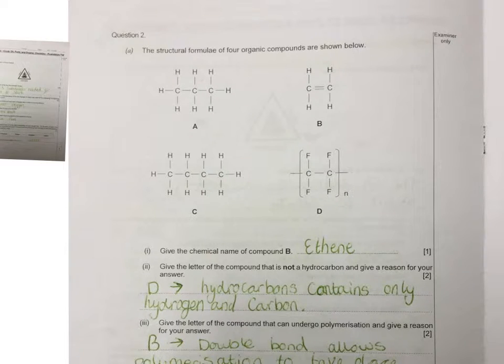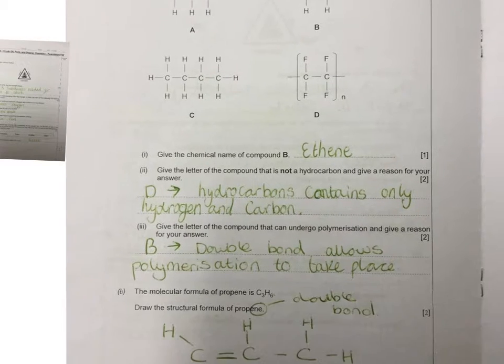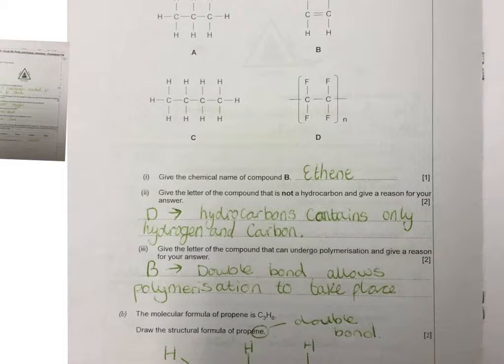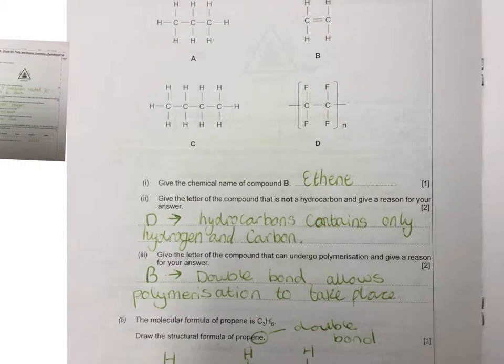Give the letter of the compound that is not a hydrocarbon and give a reason for your answer. D, because hydrocarbons contain only hydrogen and carbon. D contains carbon and fluorine. Give the letter of the compound that will undergo addition polymerization and give a reason for your answer.